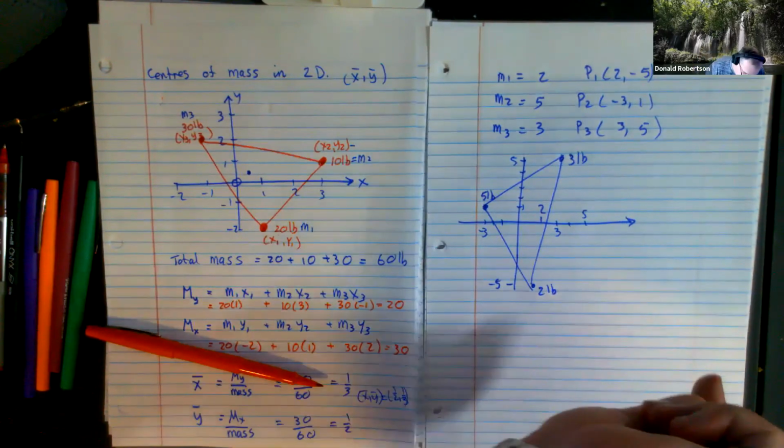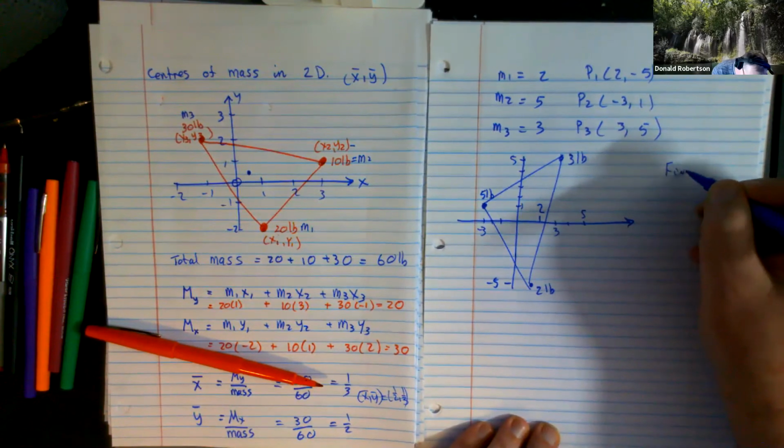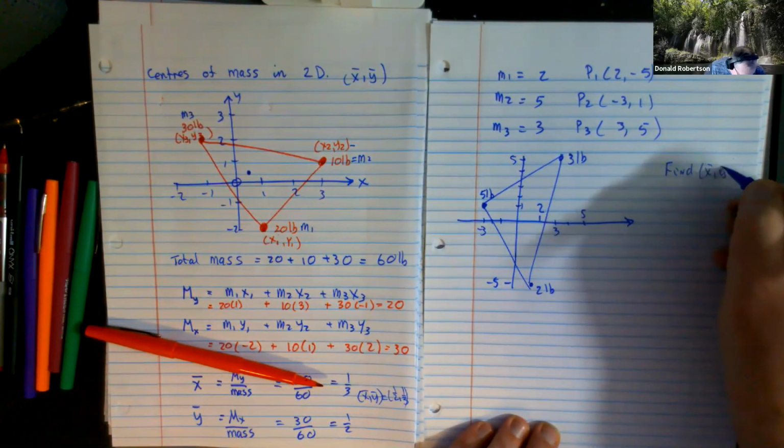Okay, you've got 2.5 minutes to find the center of mass.